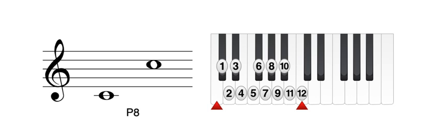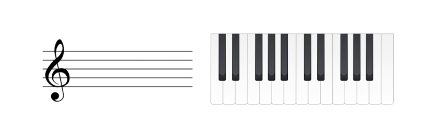Okay. So the terms major and perfect refer to the interval's quality. So only seconds, thirds, sixths, and sevenths can have a major quality. Firsts, fourths, and fifths, as I said, use perfect instead. So we've looked at the major intervals, and now let's look at the minor intervals.